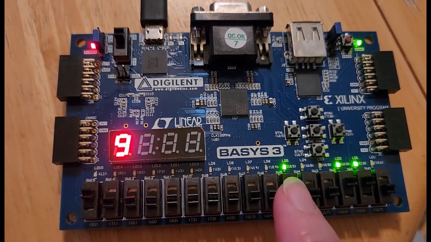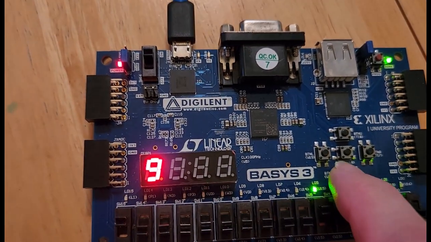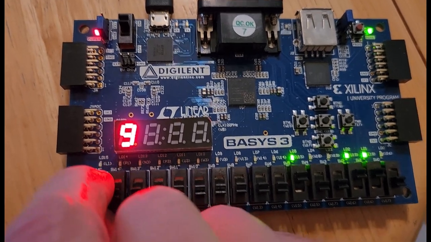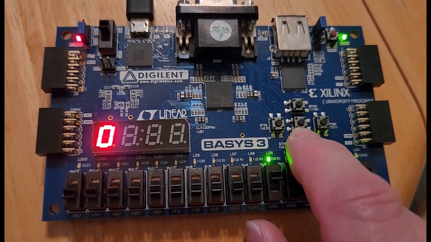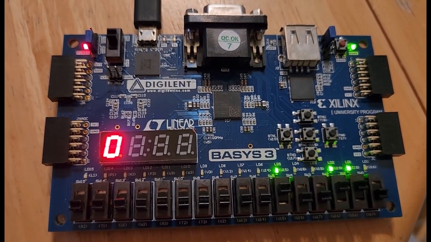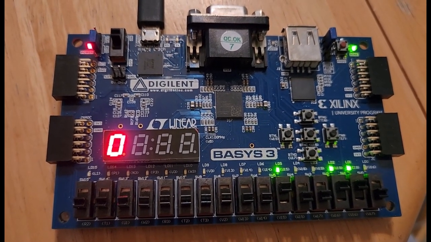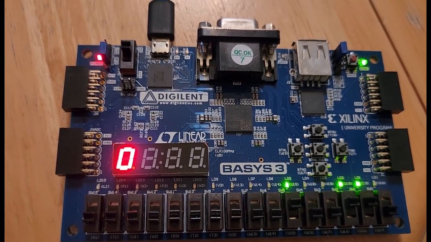That's 8, so that should give me 0. Let me reset first, and now turn off the reset, and now advance the clock, and I get 0. Because 6 plus 2 is 8, and 8 mod 8 is 0.